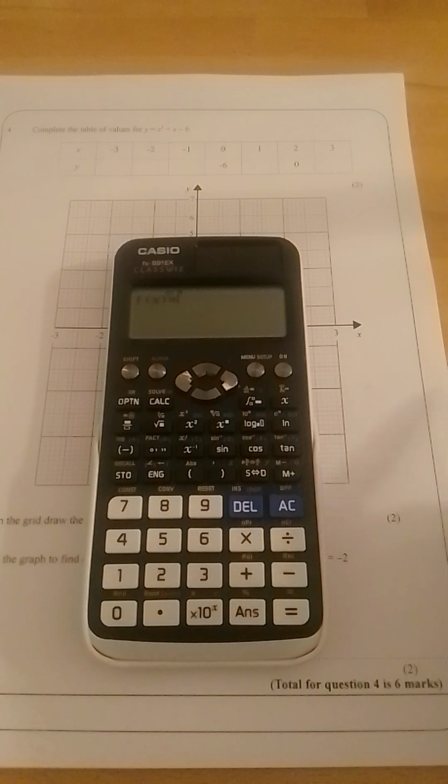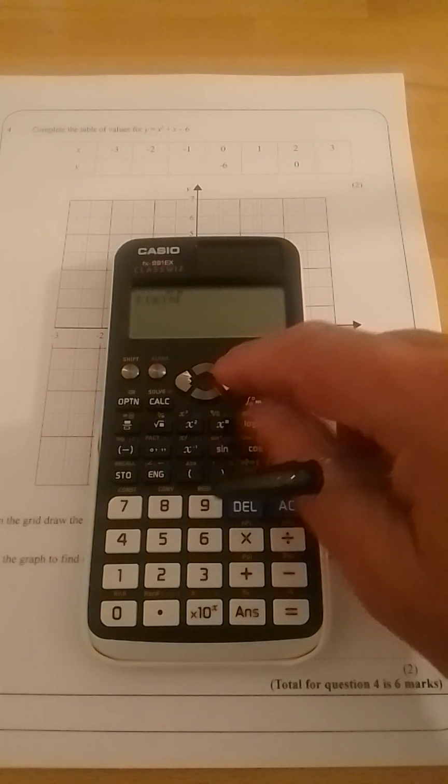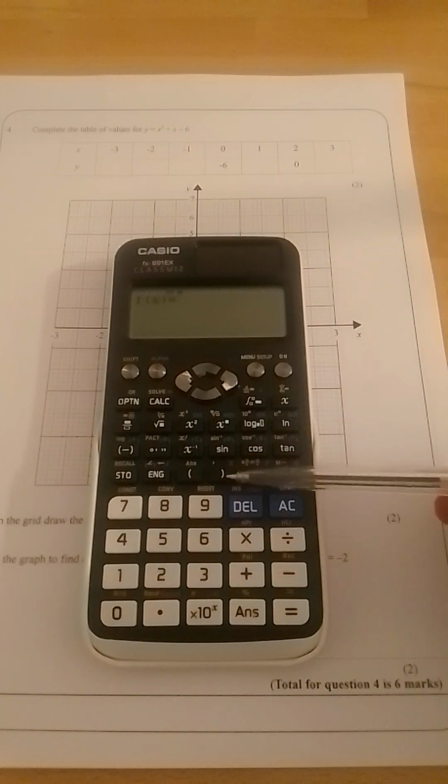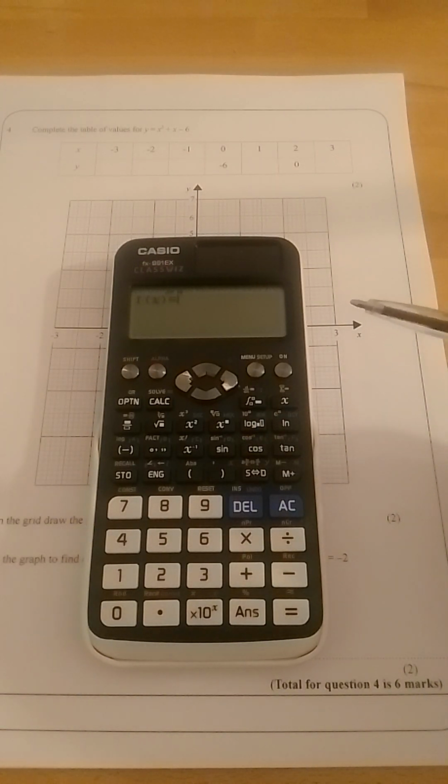So now it's asking me what f of x is. In this case, f of x is really a synonym for y. So I need to enter the formula x squared plus x minus 6. The way that I do this is use the alpha key. If you look at the right-hand bracket, you may be able to see there's a little red x on it. It's probably difficult to see on the video. So that's how I can enter the letter x.